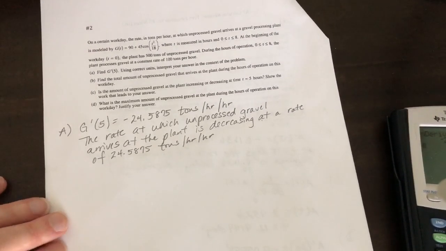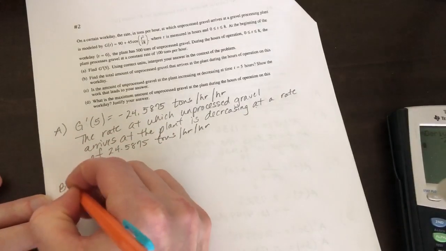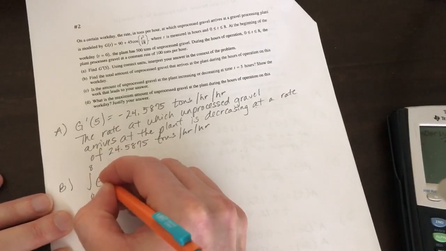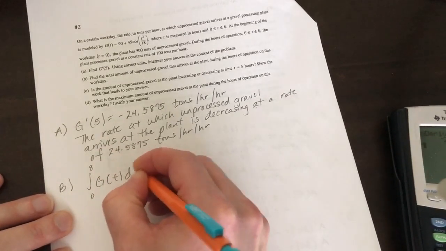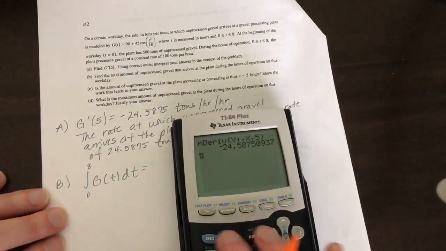Part B, it says find the total amount of unprocessed gravel that arrives at the plant during the hours of operation. So we're going to integrate from 0 to 8 of g of t. Okay, that function up there. We already have that in y1.